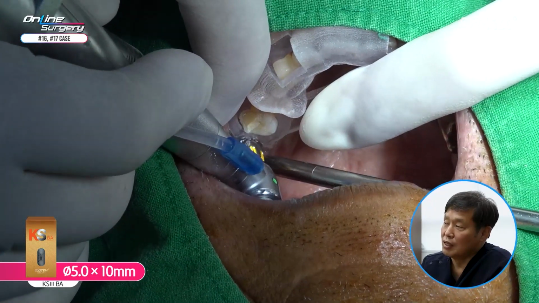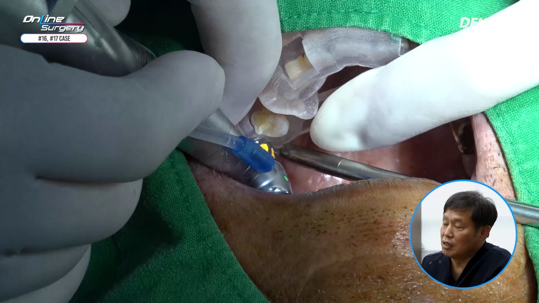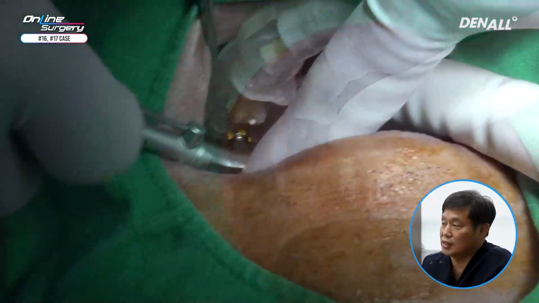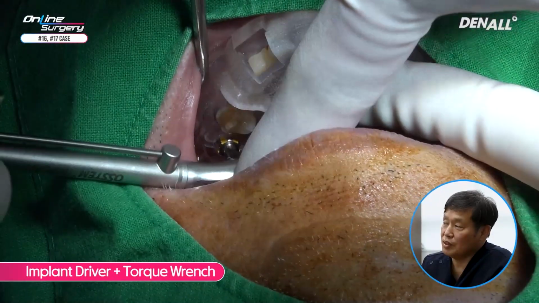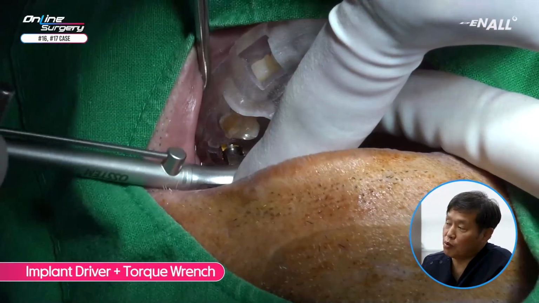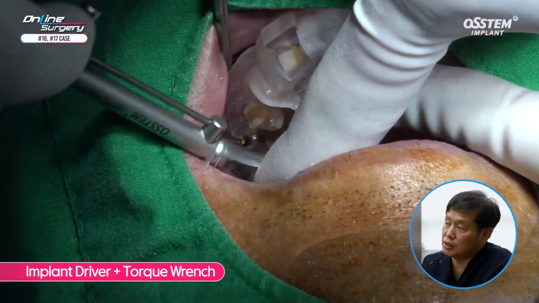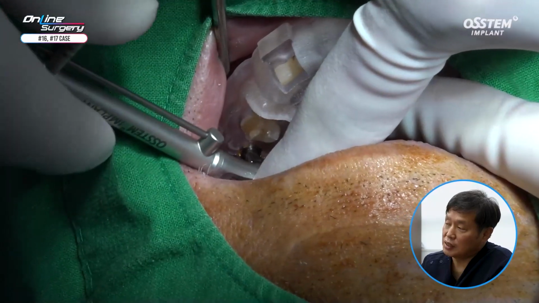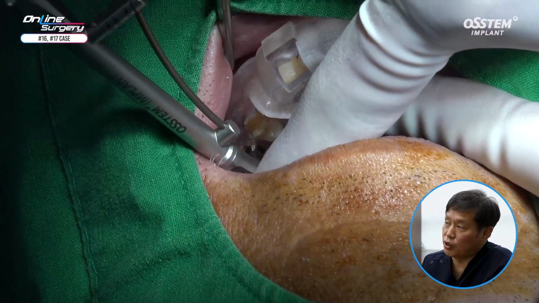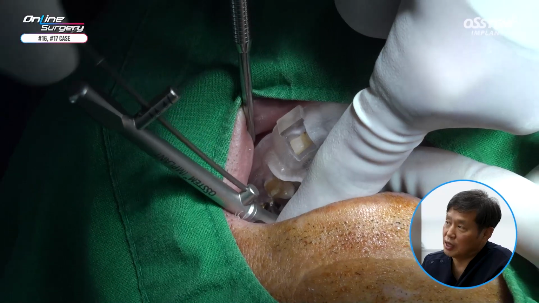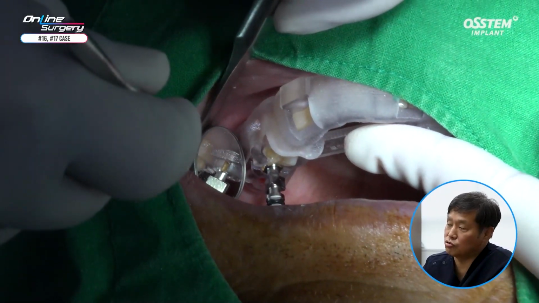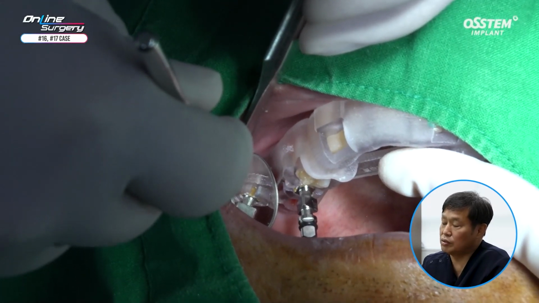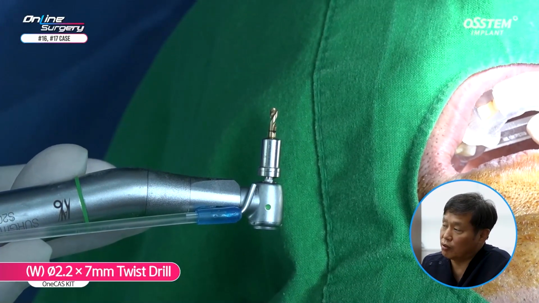Before placing the implant, the bone was harder than thought because of long-term inflammation. I think the septal bone area was harder. An implant driver and hand wrench were used to get the final implant position. The bone was harder than expected due to prolonged inflammation. You can see that there's sufficient primary stability. Yellow marking is utilized to check the final position.